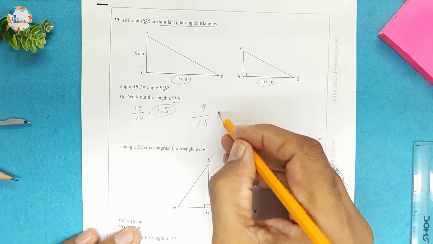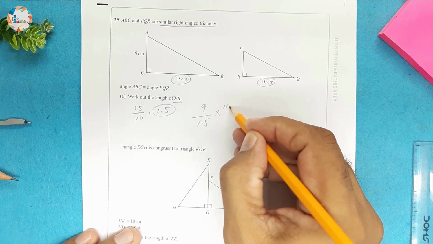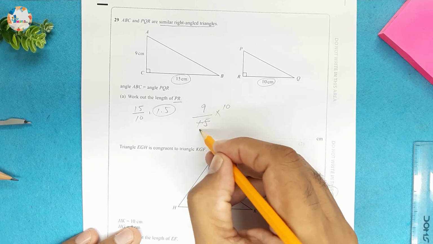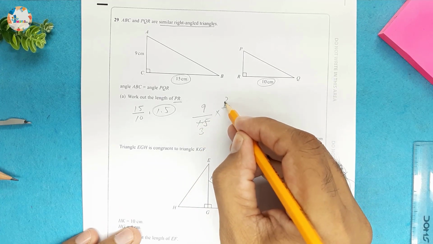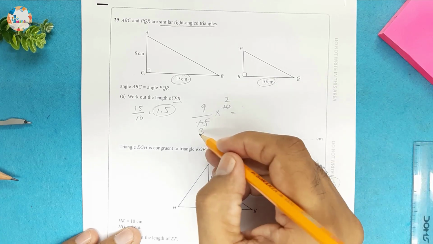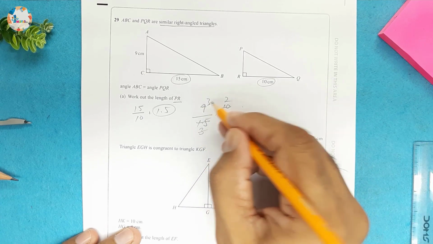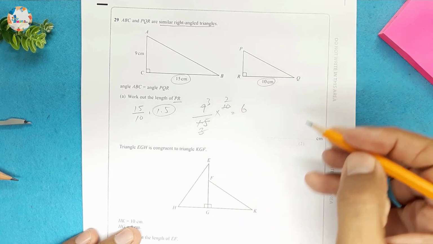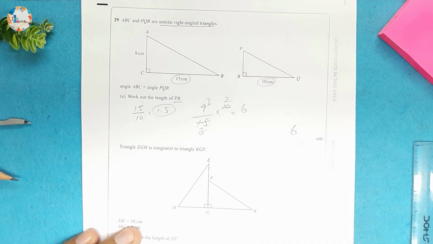To divide this, we can remove this decimal, and this will be 5 3s are 15, 5 2s are 10, and this will be equal to 3 3s are 9, also we have to cancel, so 3 2s are 6. So this measurement will be 6 centimeters basically.